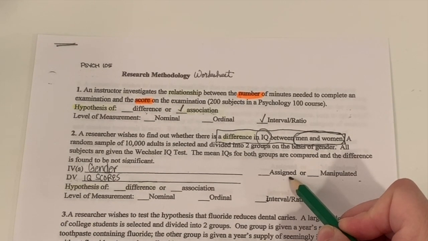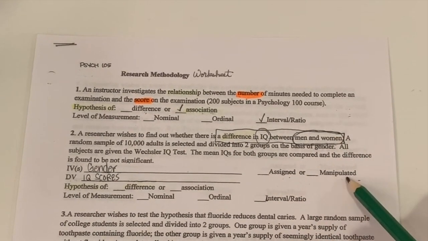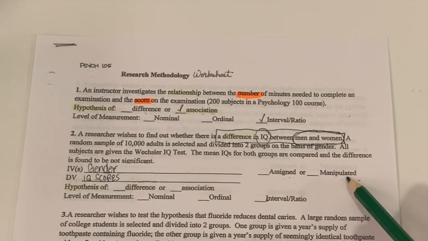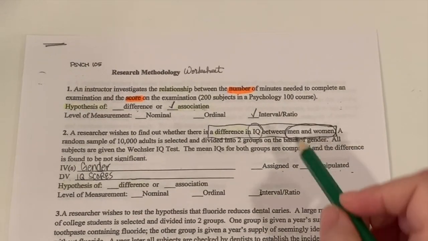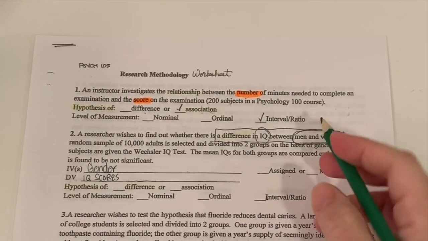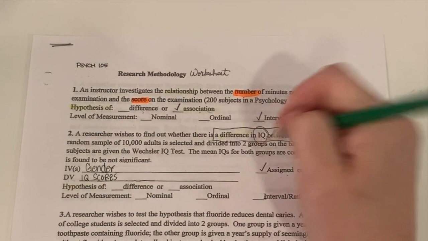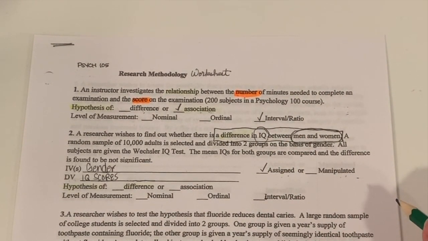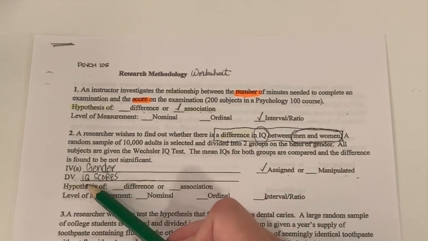So we are not able to manipulate someone's gender. When someone comes to our study, we're not able to say, you know what, we're real short on men today, so we're going to need you, this female person, to be a man today. So we can't manipulate gender, but we can mark it as assigned, because people come to our study already having their gender. We don't manipulate that.